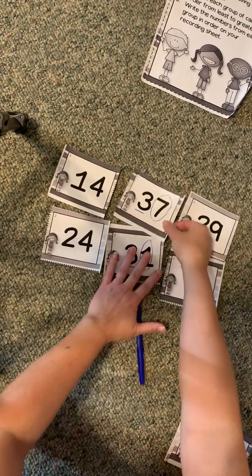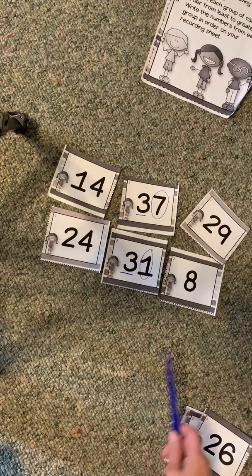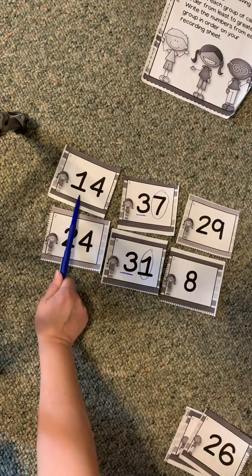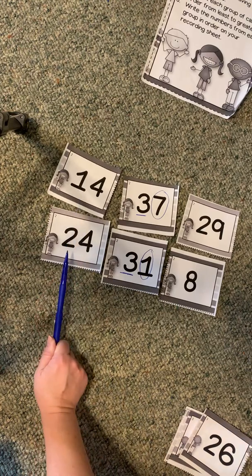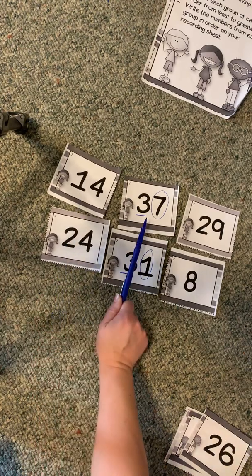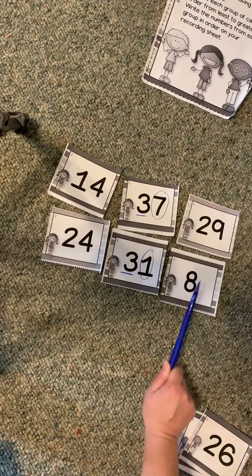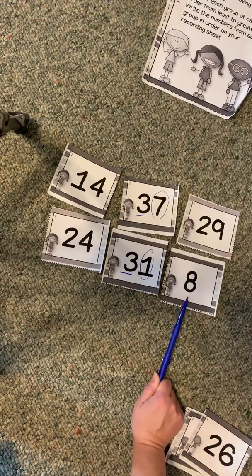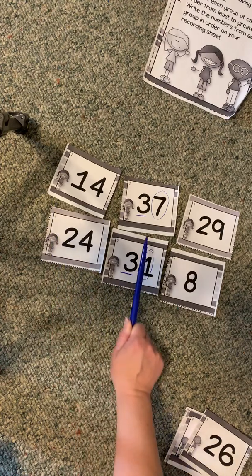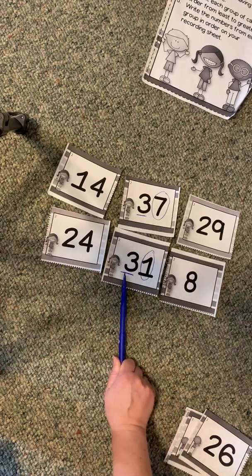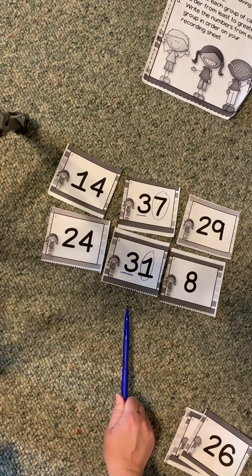So I started off by saying we want to look at the tens place, right? So we're going to look at this one, which has a 1 in the tens place. This has a 2 in the tens place, a 3 in the tens place, a 3 in the tens place, a 2 in the tens place, and this is just 8 ones. So we know right now by looking at these cards, the 3s in the tens place are going to be the biggest numbers. So now we have to look at the numbers in the ones place.